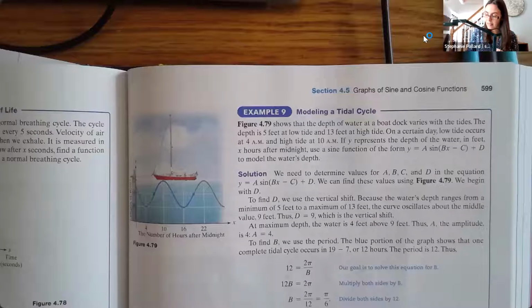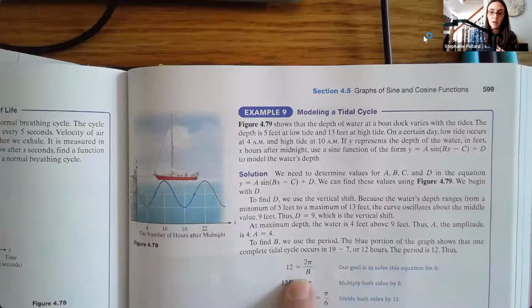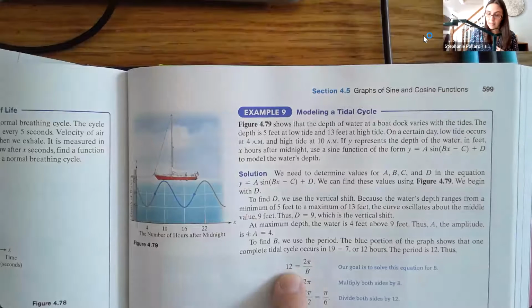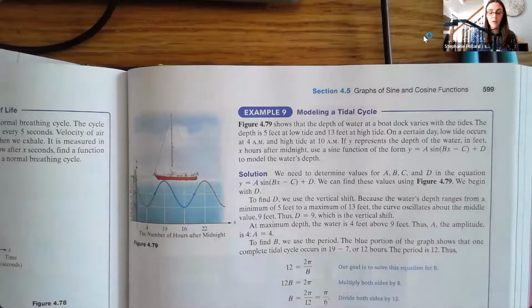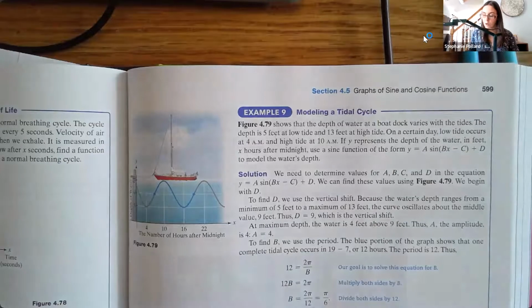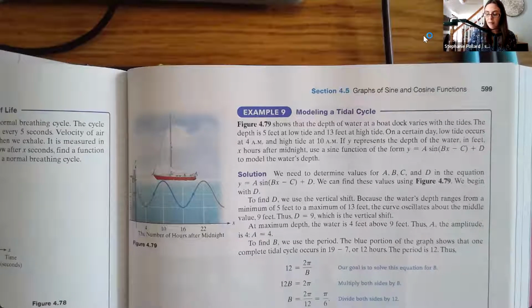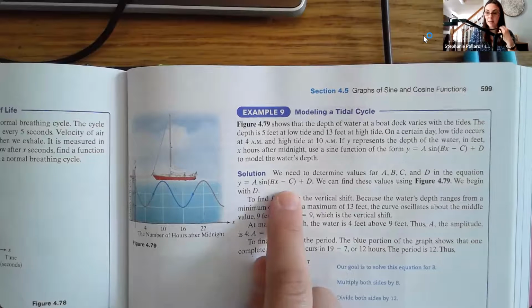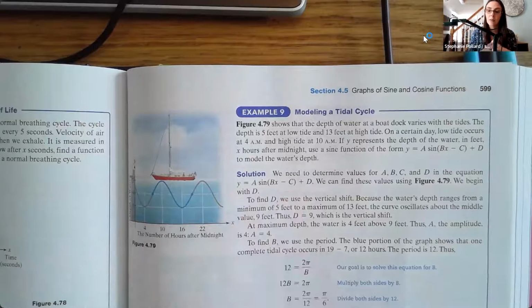And then we were able to use that same formula we did in the last example. 12 equals 2 pi over b, multiply by b on both sides, divide by 12, and we get that the b value is pi over 6. So at this point, we have found the A, the B, and the D. The last thing we have to figure out is the C, which has to do with the phase shift. Remember, the phase shift is C over B.